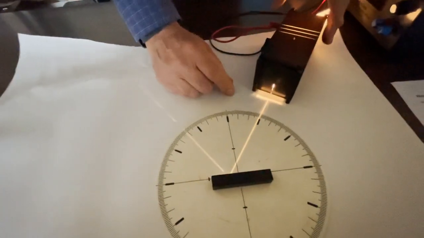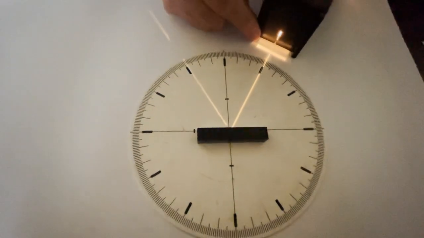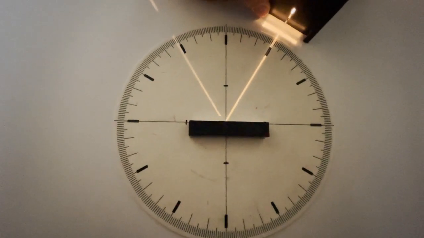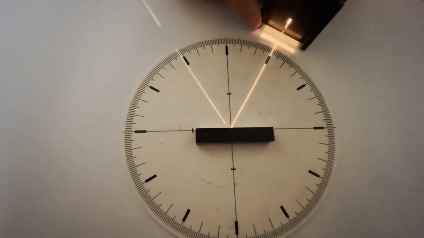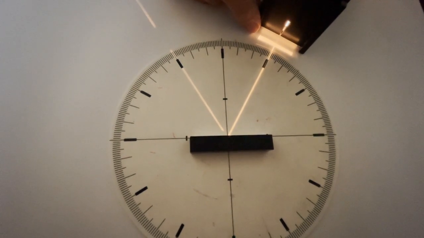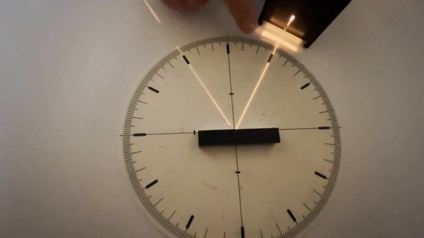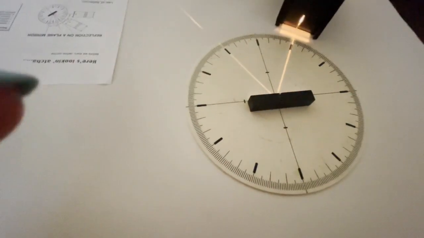Okay, so the idea is this is the normal here. And what I want to do is have light that comes in at this point right here, hits exactly at the vertex. Okay, right there. So this is the angle of incidence right here. It's 10, 20, 30. So on our first one here, it's 30 degrees.